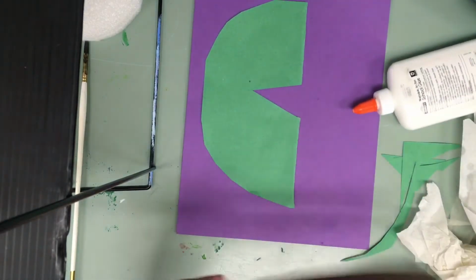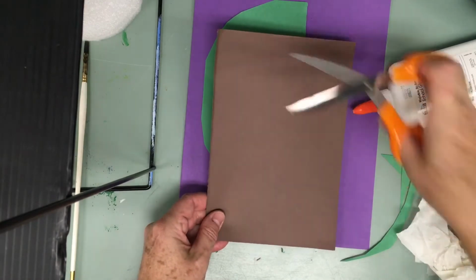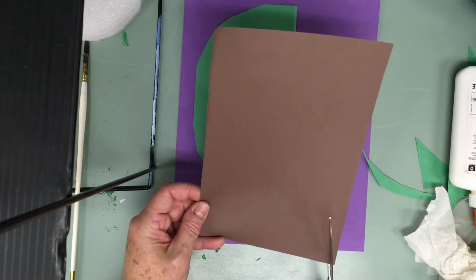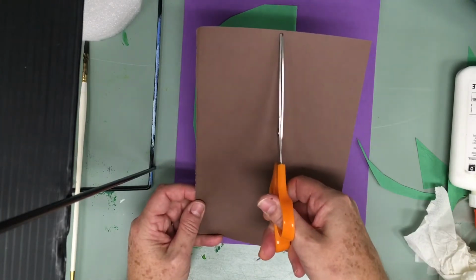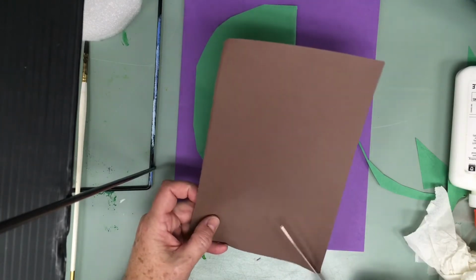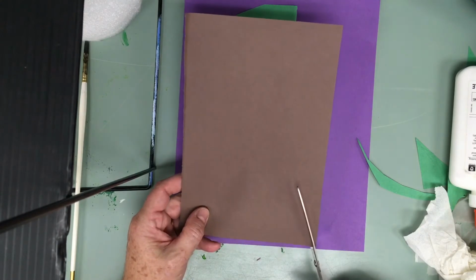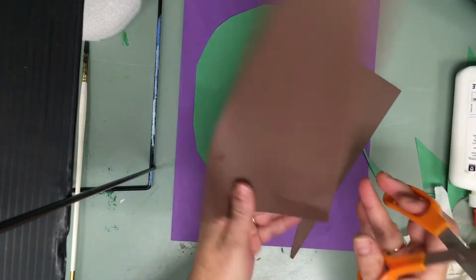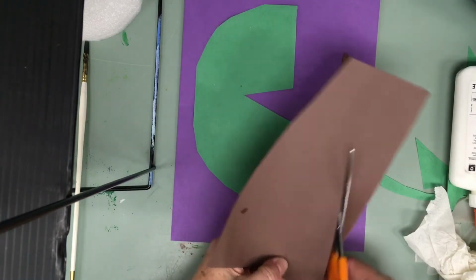Then we take the half sheet of brown paper, and we're going to cut from one corner all the way to the top center. We angle our scissors to the very center of the top and cut. Flip it over, do the same thing.